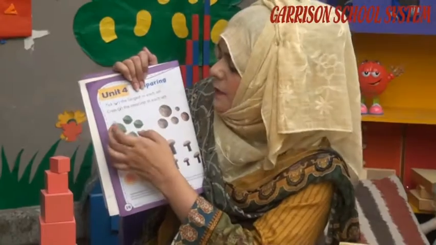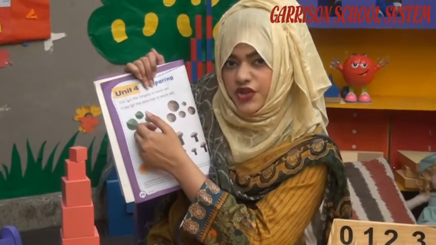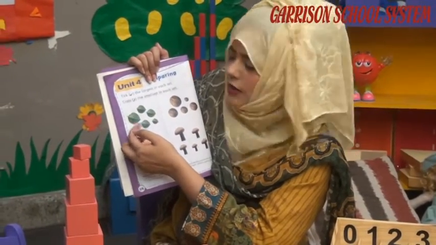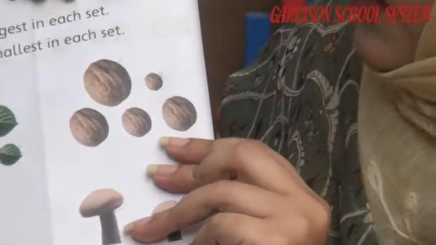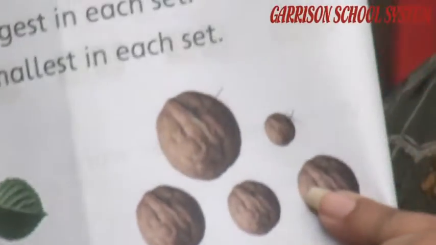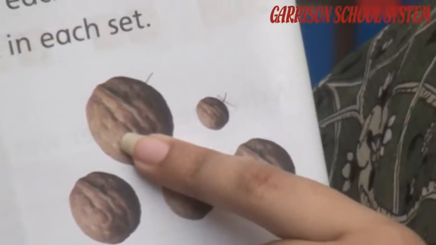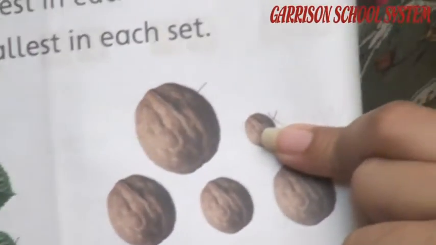So the same thing, it's the comparison that these things are the same in color, same in shape, okay? And then this is the largest one and this is the smallest one. And we go on to this one. So what do you see? You see this one is the biggest one according to this, and this one is the smallest one.